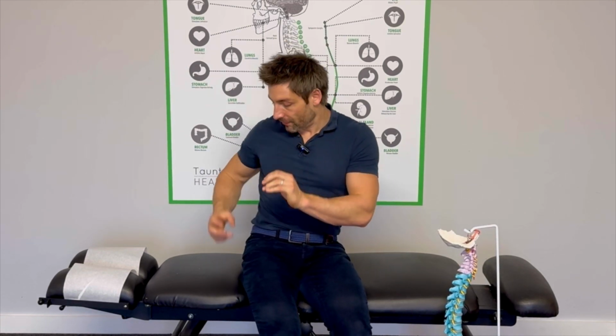Number 1 is get a tennis ball, pop it on the floor, and then you sit on it. So you're finding the painful spot in your buttock and you sit on it. You could do it on a chair or the floor. And when you find the painful spot, you keep that pressure on it.